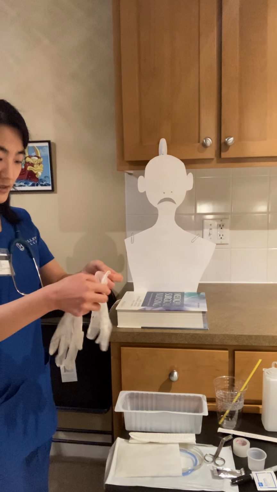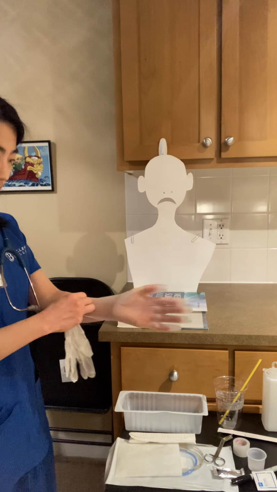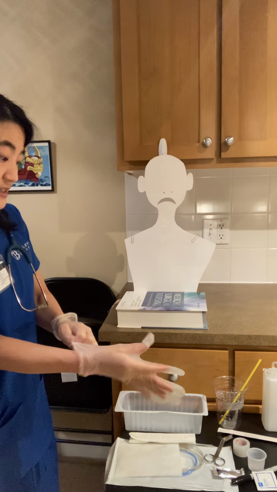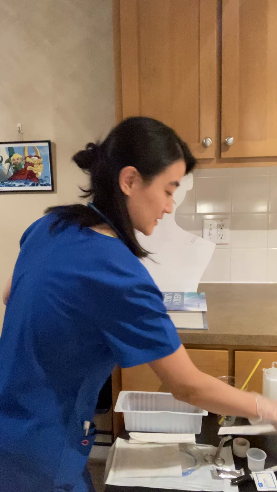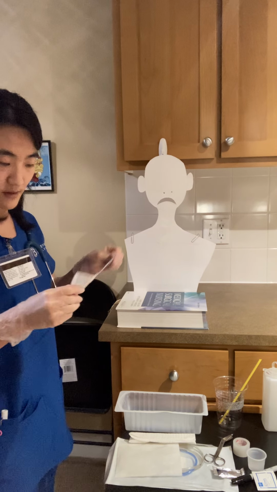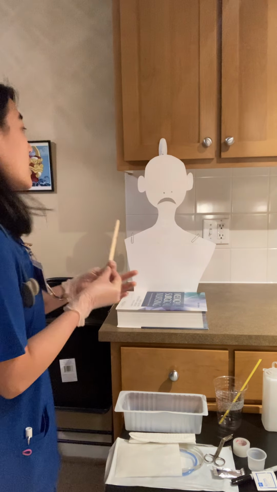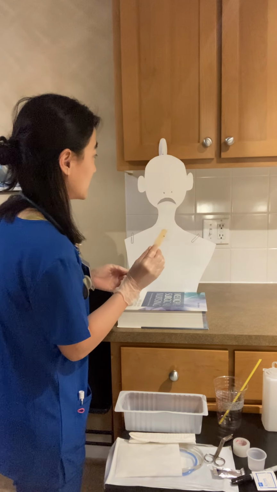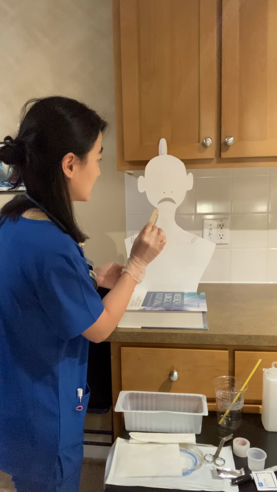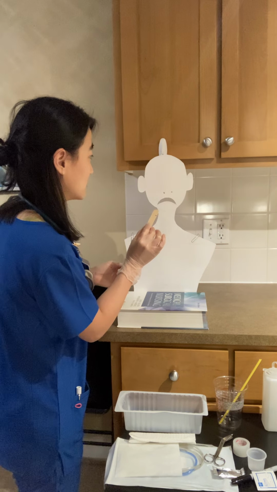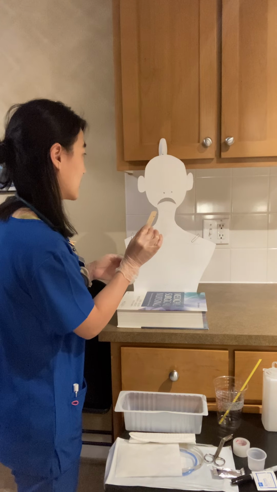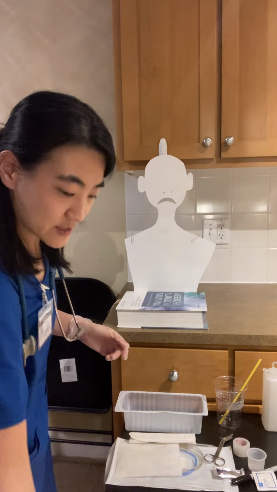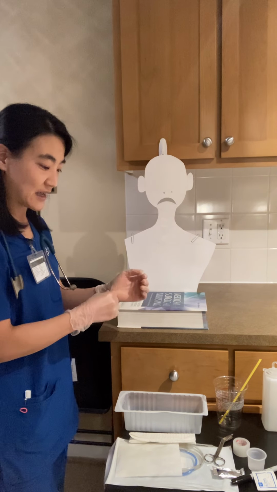I'm going to put on some gloves. And I'm going to assess for his gag reflex using this tongue blade. Alright, Mr. Nguyen, can you open your mouth and stick out your tongue? I'm going to use this tongue blade to gently touch your uvula at the back of your mouth, and that is to just test your gag reflex. Gag. Alright, so his gag reflex is in fact intact.